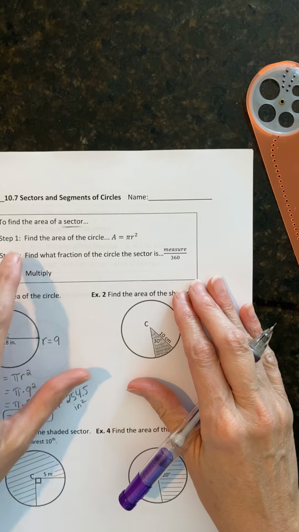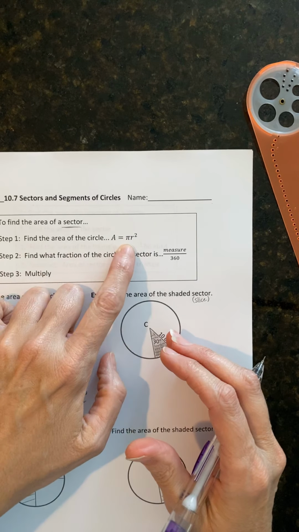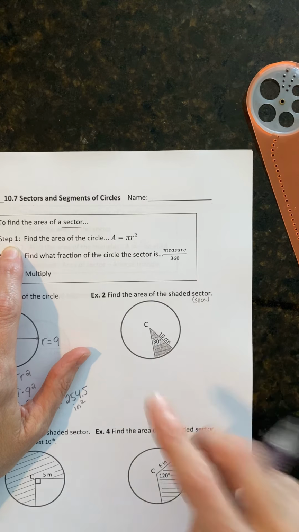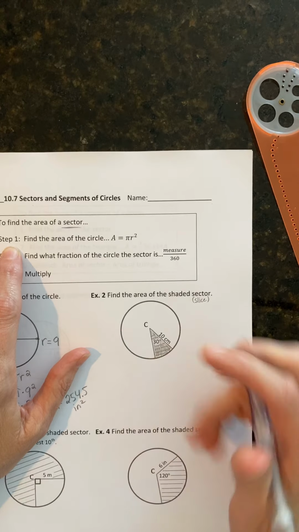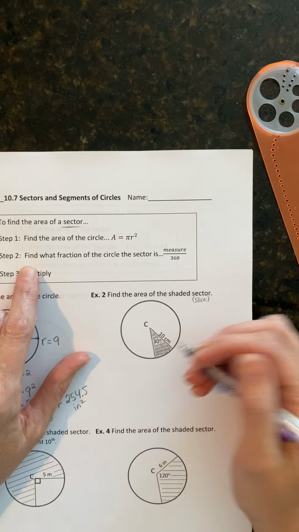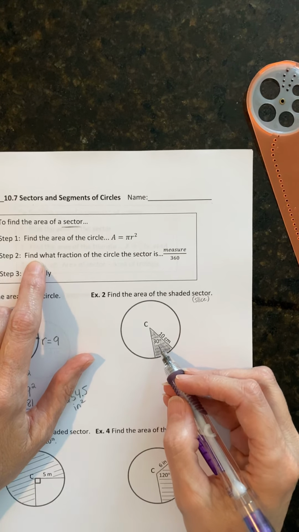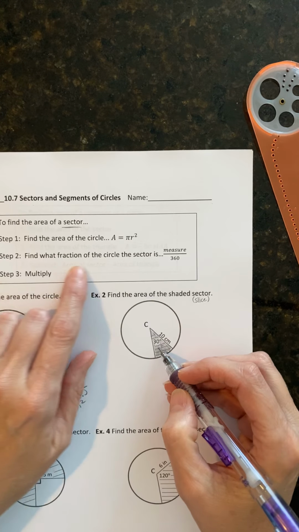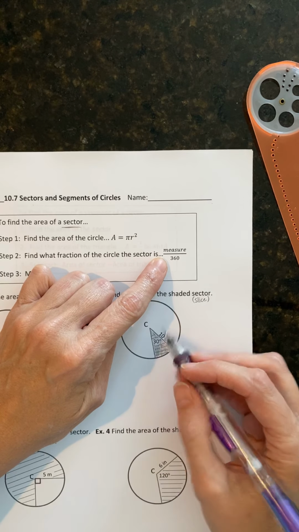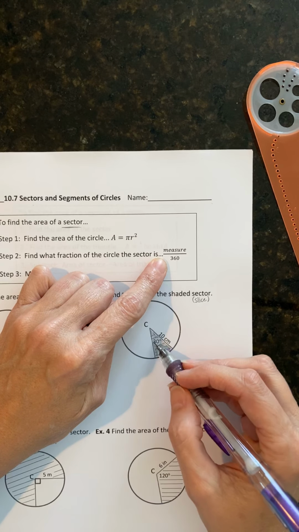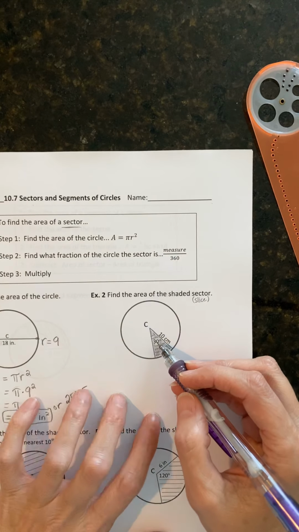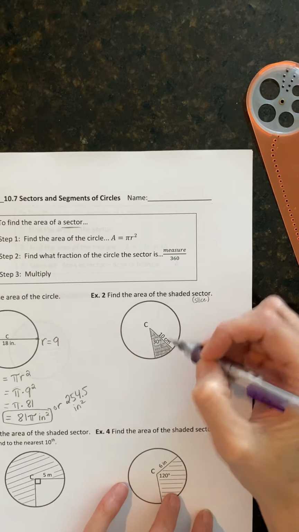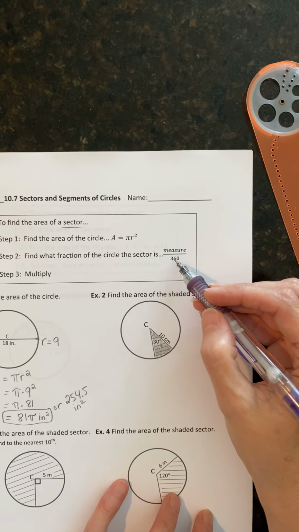So here's the process. You find the area of the entire circle. That's step 1. And obviously the answer is going to be less than that, because we want the area of just this small slice. Then you find out what fraction of the whole circle this slice is. The way you do that is you take the measure of the angle, divide by the measure of the entire circle, which is 360 degrees. So in this case, it would be 30 degrees over 360 degrees.